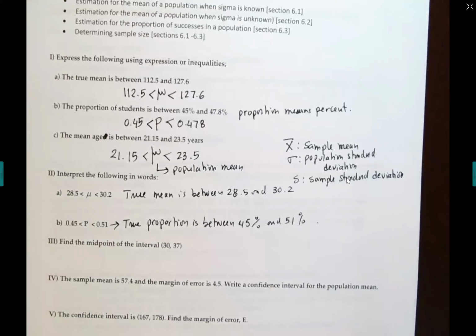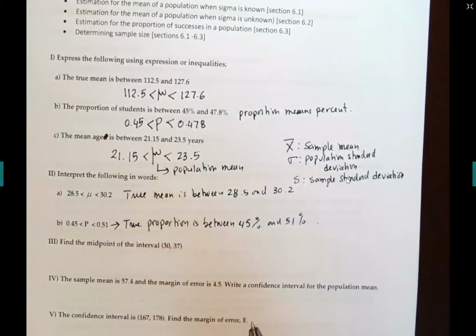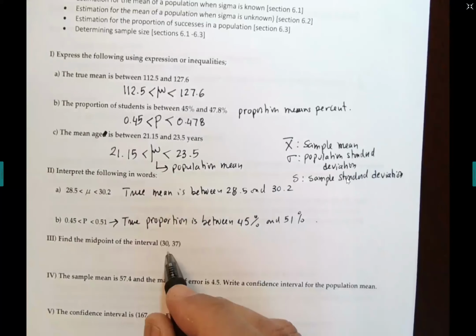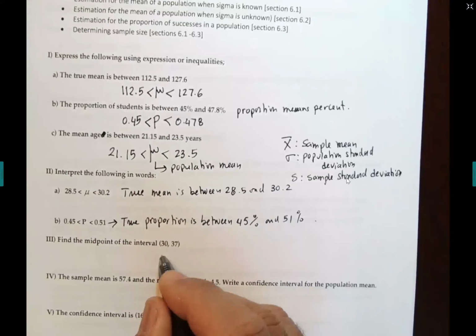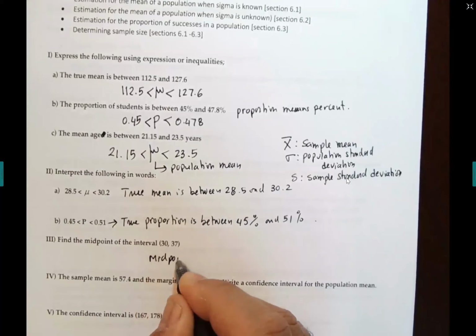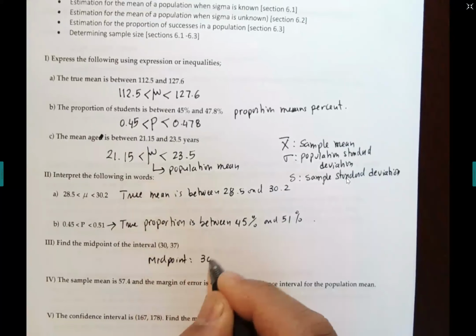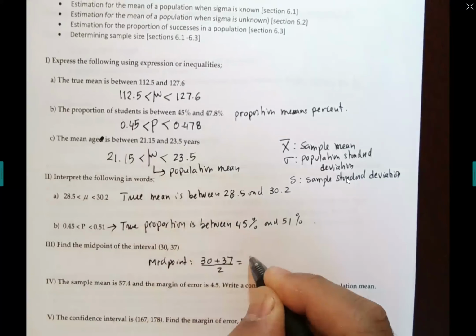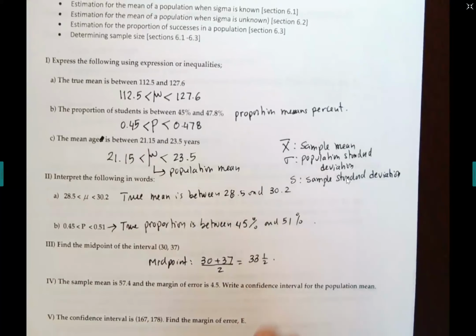So midpoint, guys, anyone want to help me with the midpoint? Should be easy. You already did the midpoint of a class in chapter 2. So what do I do to find the midpoint of the interval 30 to 37? You add them and divide them by 2. I agree. You will see, guys, it's all going to be of use to us. This is all introduction to what's going to come later.